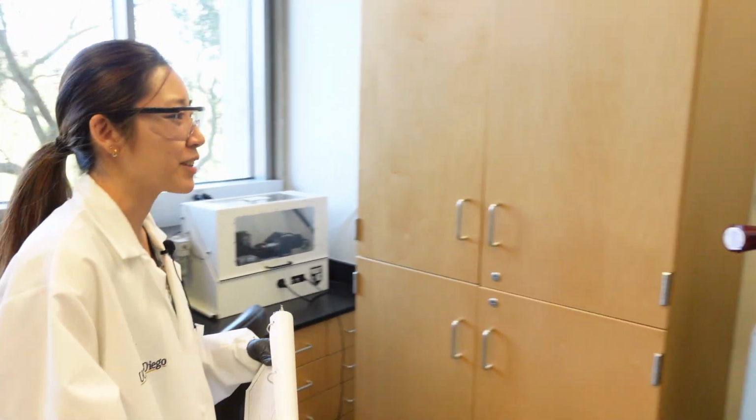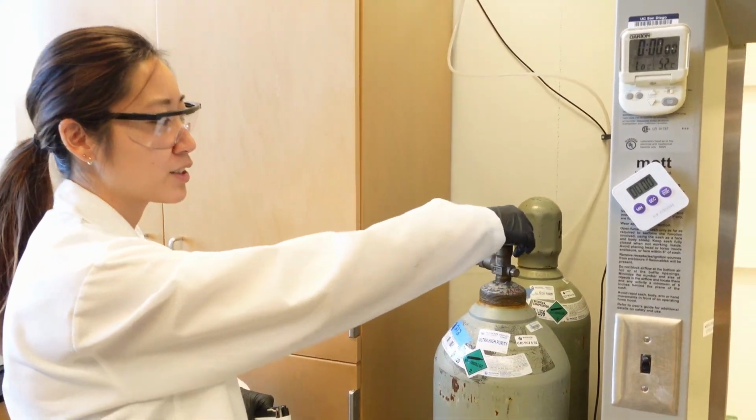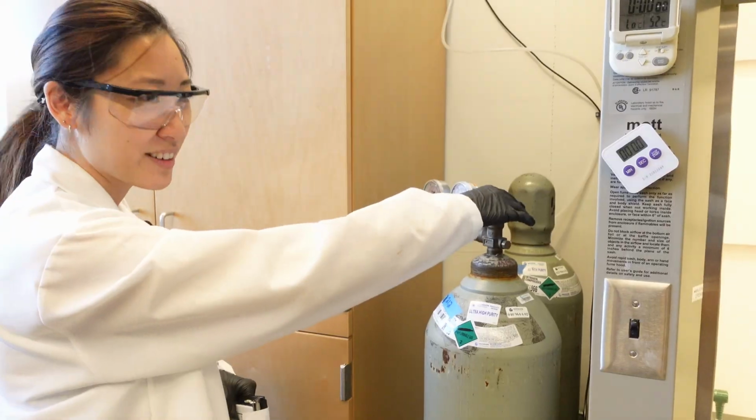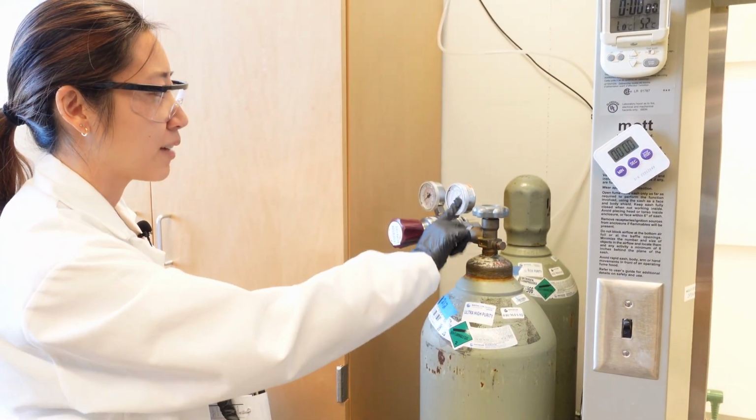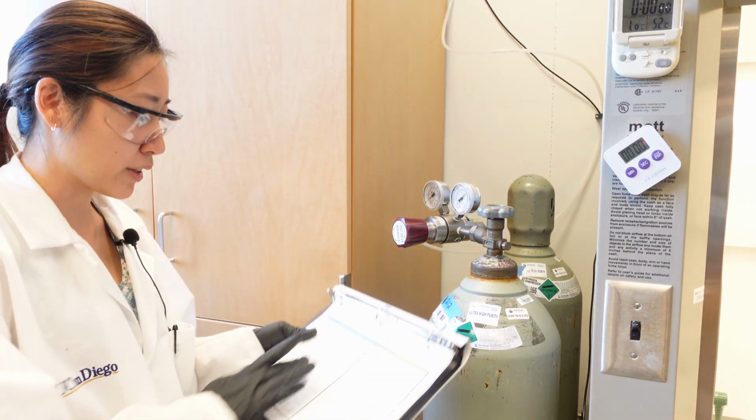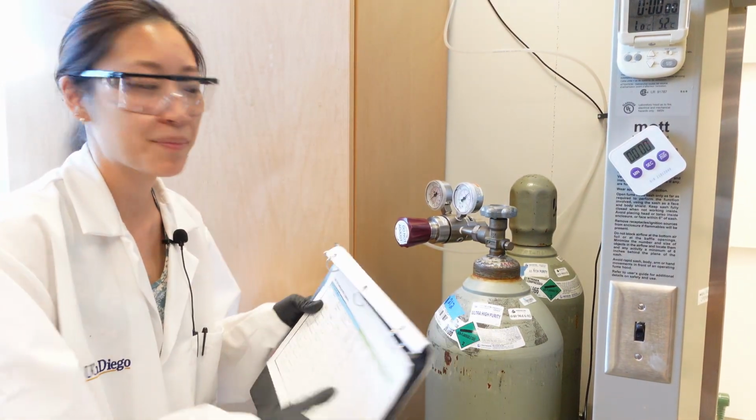value. So if we go over here, you'll make sure you turn on the nitrogen tank, just open this to the left, and then we'll read this. And then whatever that number is for the pressure, we'll fill that in for the nitrogen tank.